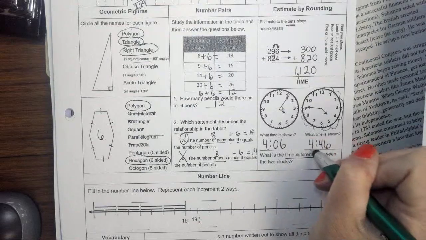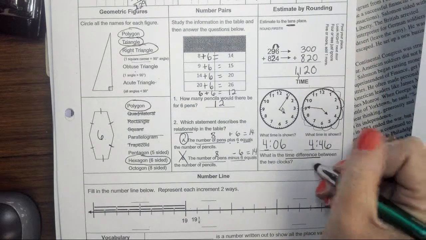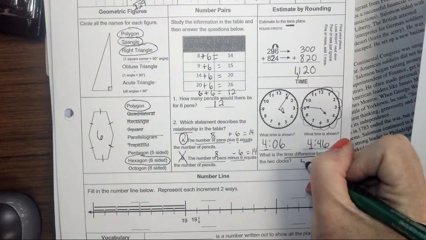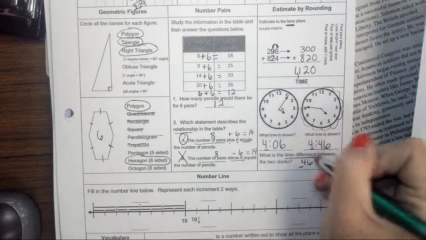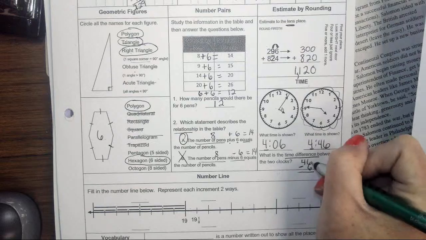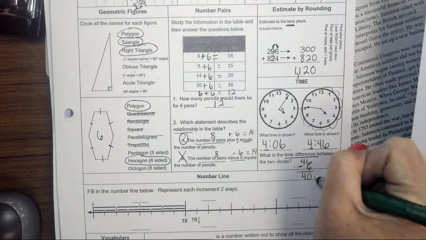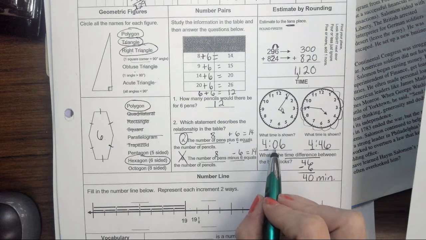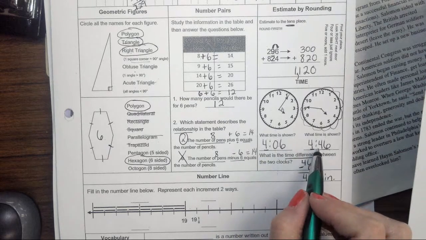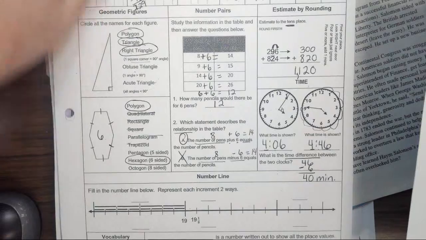What is the time difference or the elapsed time? When the time is in the same hour, I can write the larger number on top, 46 minutes minus the 6 minutes. We have a difference of 40 minutes. So from 4:06, if I add 40 minutes to that, I get 4:46.